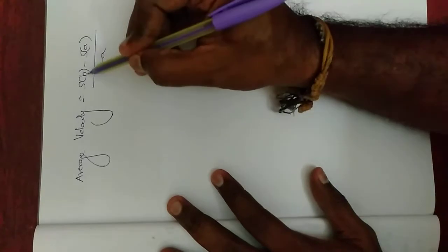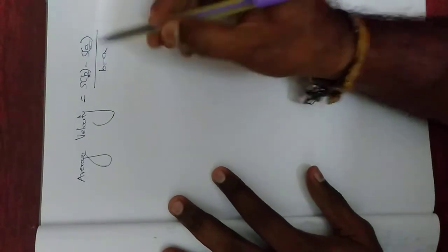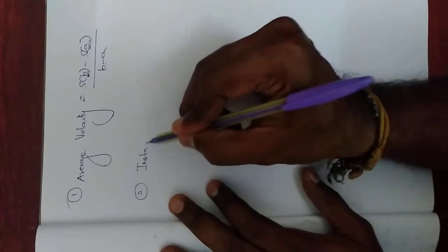In b minus a, b should be the biggest one and a should be the smallest one. This is the average velocity, which you need to know first. Next, instantaneous velocity.